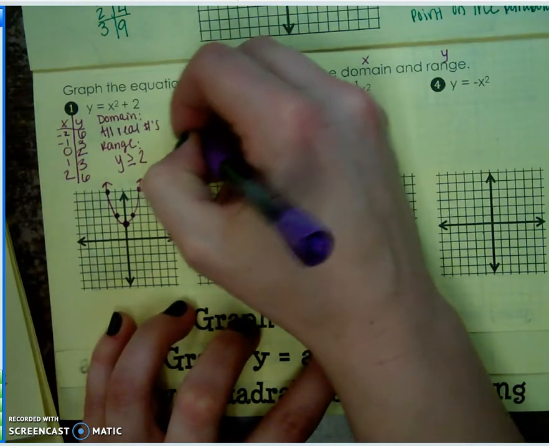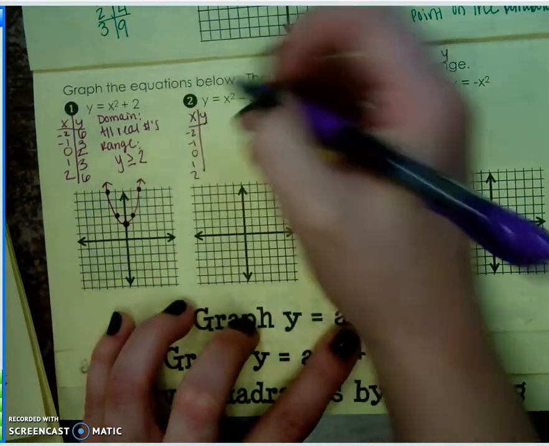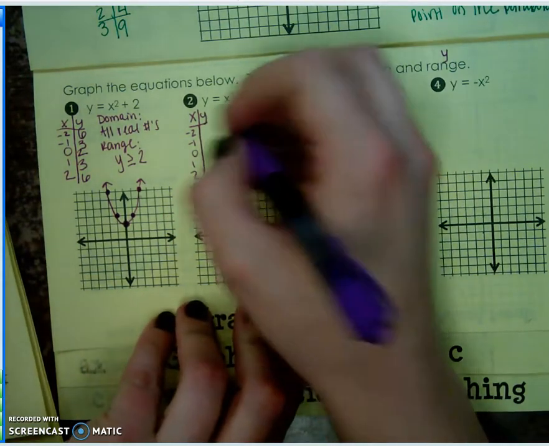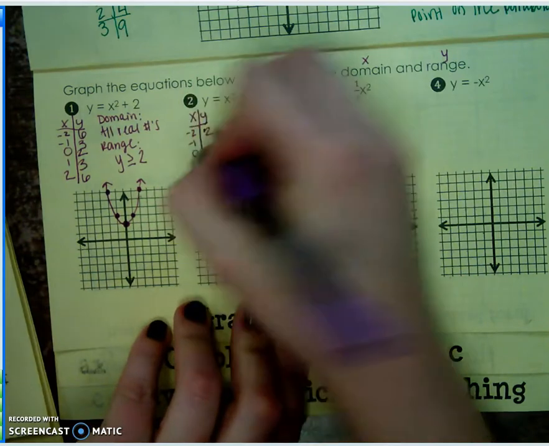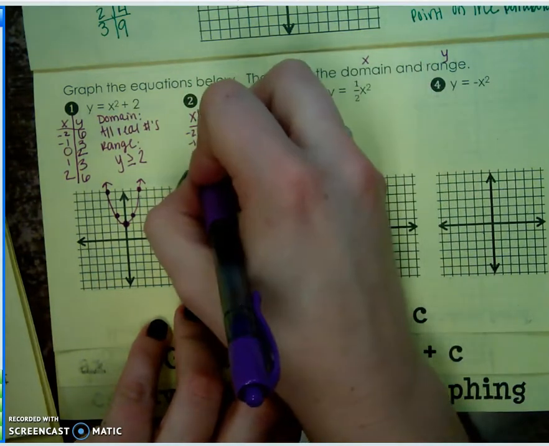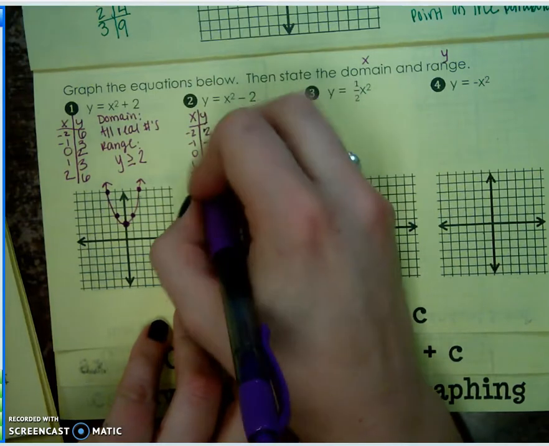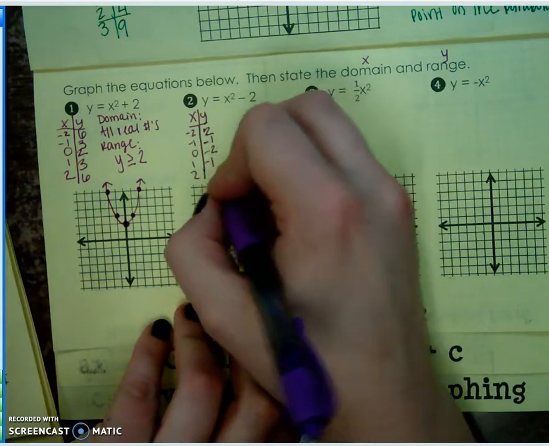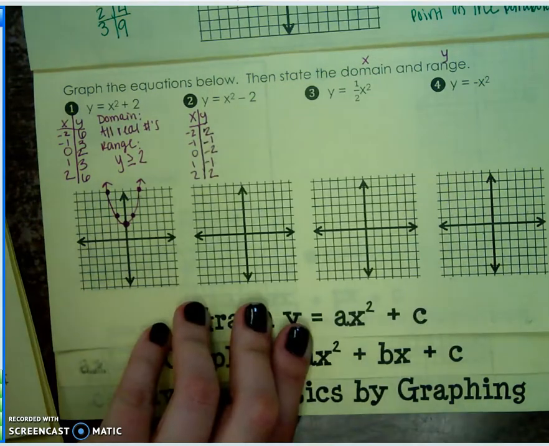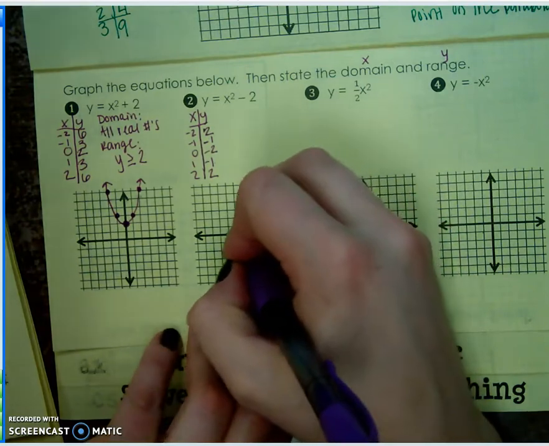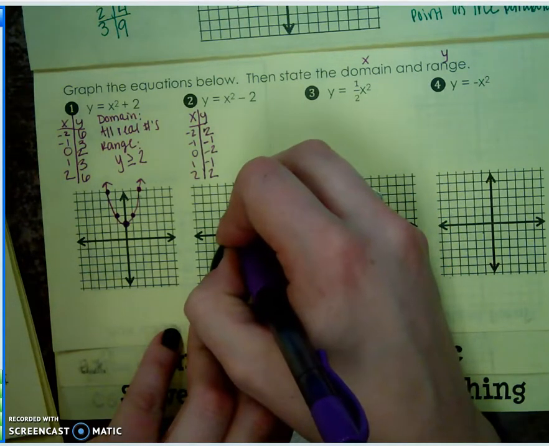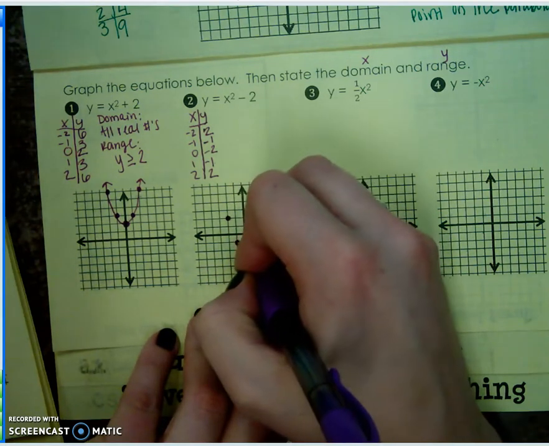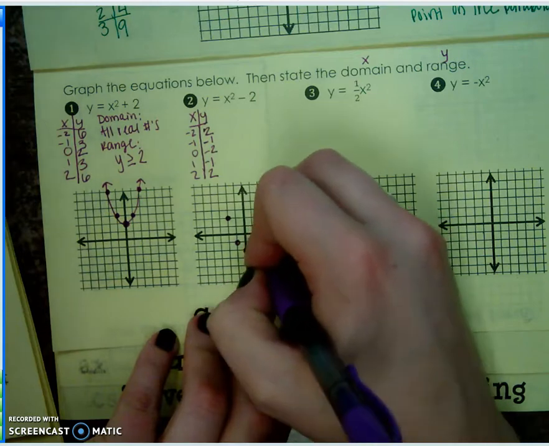All right, here's your next one. Okay, I'm going to plug it into the equation. So negative 2 squared minus 2 is 2. I'm going to plug in negative 1, plug in 0, plug in positive 1, and then plug in 2. Okay, and again, go ahead and graph it. Negative 2, positive 2. Go ahead and graph all of these.